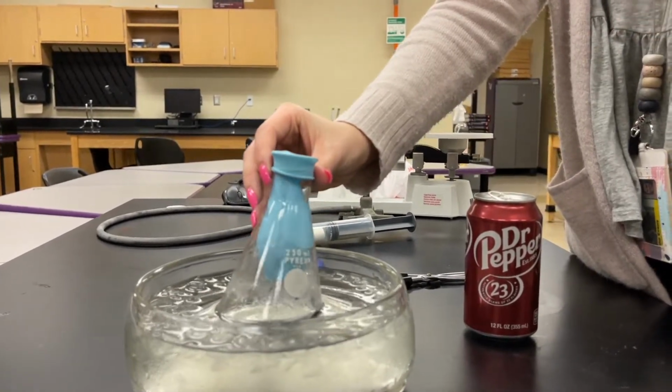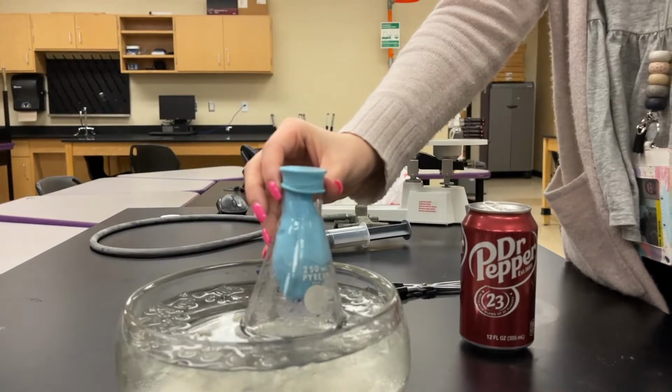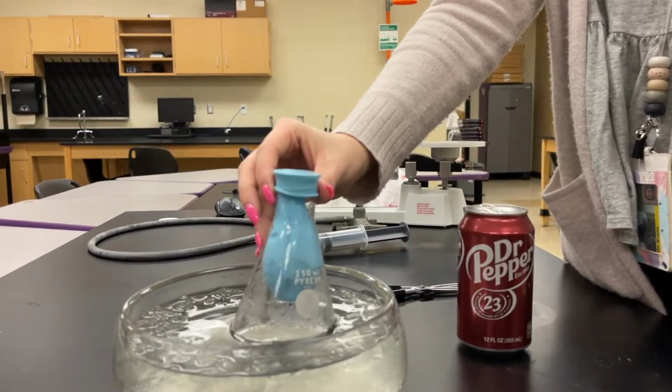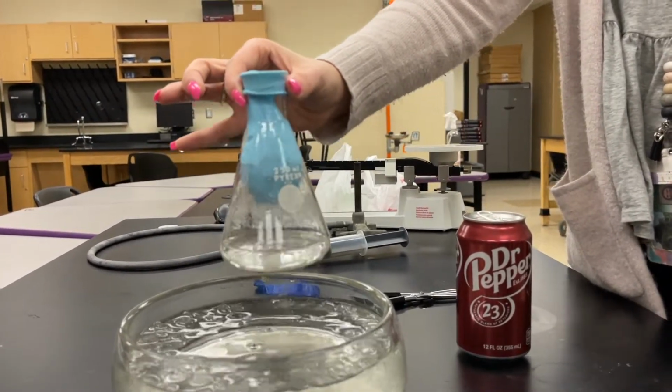So the volume decreased so much that it got sucked into the flask. Okay, I'm gonna walk around so y'all can see that better.